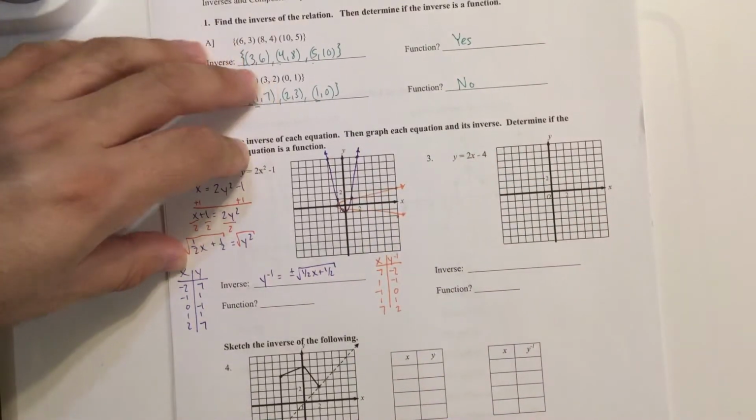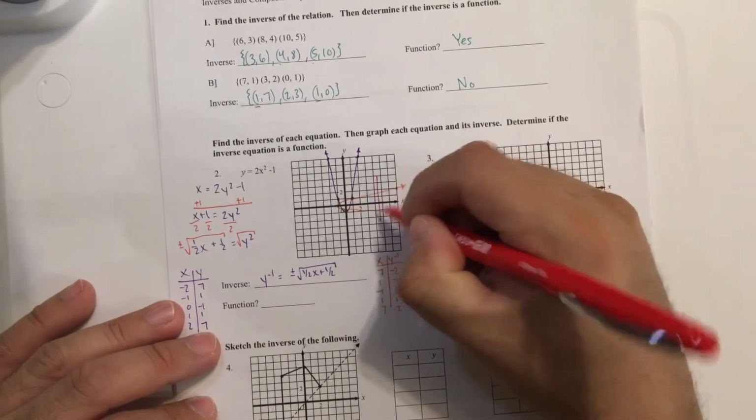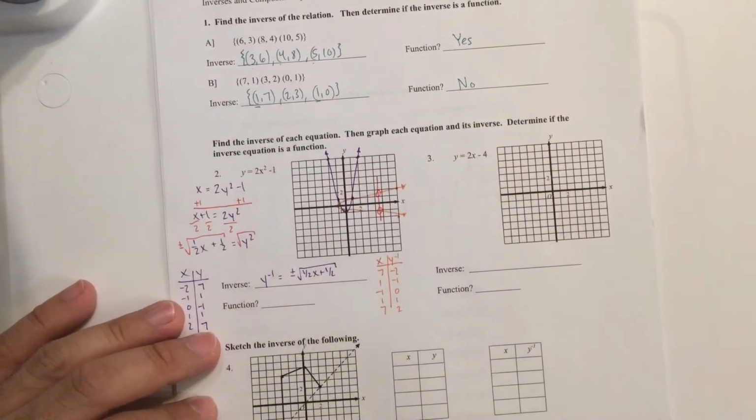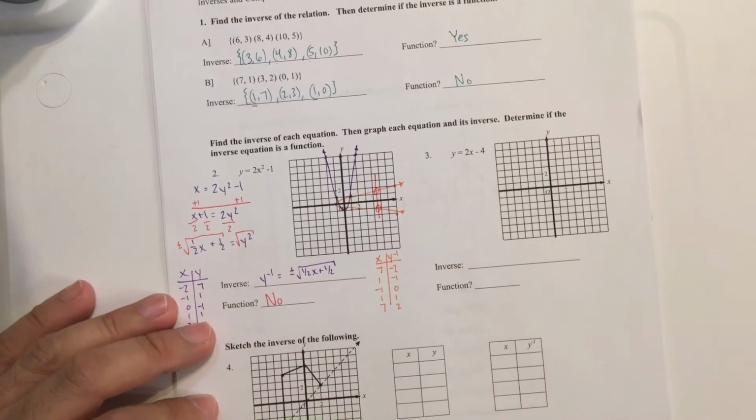And there it is. So really quickly, if I just do a vertical line test, you'll notice it hits twice, once there and once there. So in this case, is it a function? The answer is no, it is not a function.